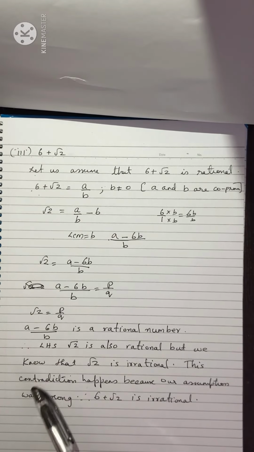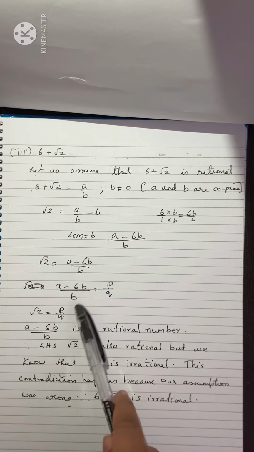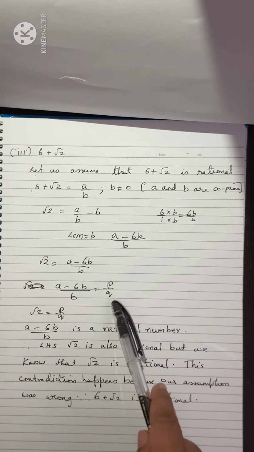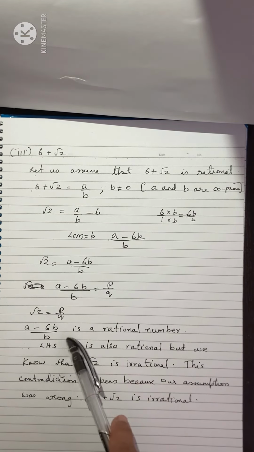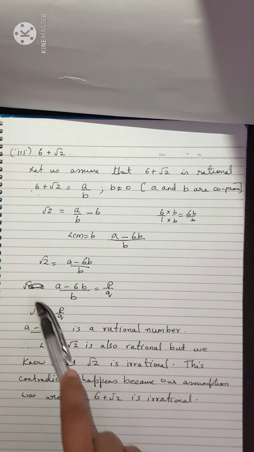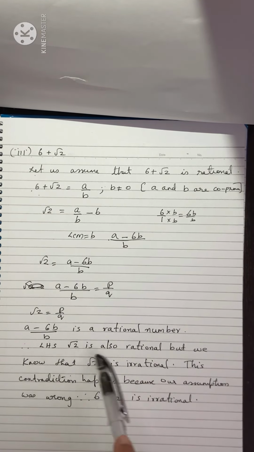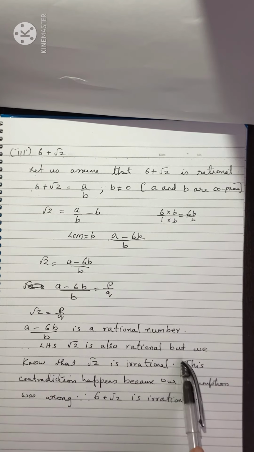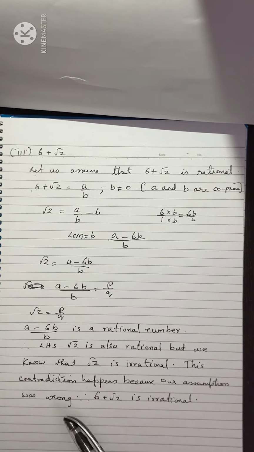Therefore, we can write like this: A minus 6B by B equals P by Q as a rational number. A minus 6B by B is a rational number. Therefore, the left hand side, root 2, is also a rational number. But we know that root 2 is irrational. This contradiction happens because our assumption was wrong. Therefore, 6 plus root 2 is irrational.